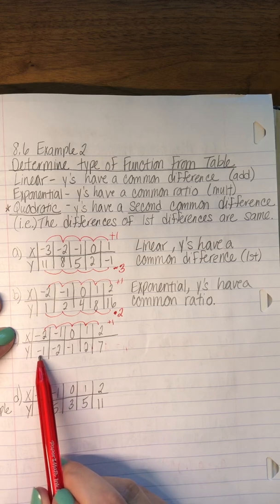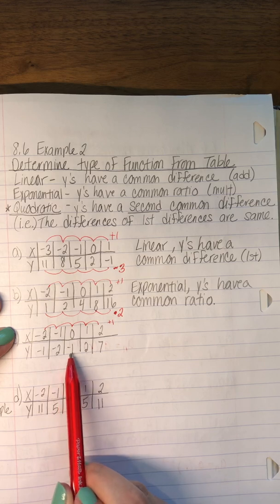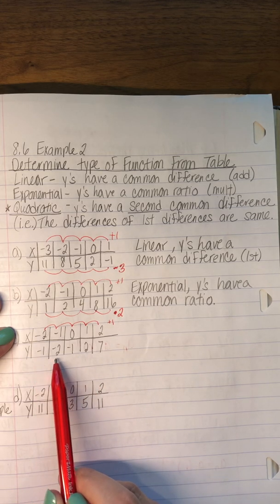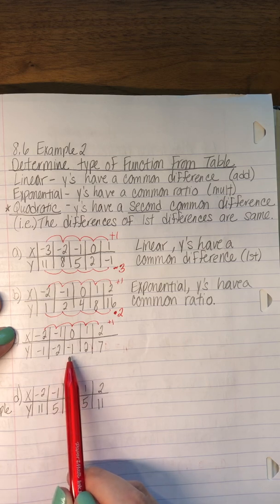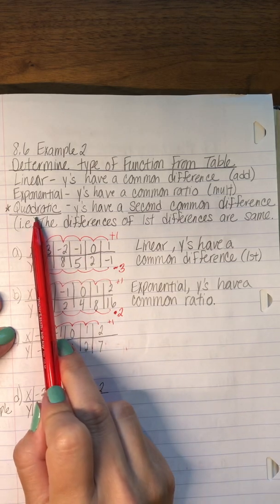From -1 to -2, that's -1. But then -2 to -1, that would be +1. So it's not a first common difference. Is it multiplying? Well, to get from -1 to -2, that's times 2. But -2 times 2, that would be -4. So it's not multiplying. So that means that we're left with this quadratic option.